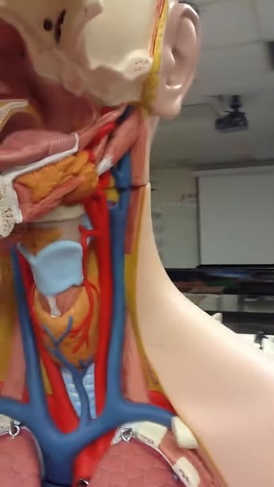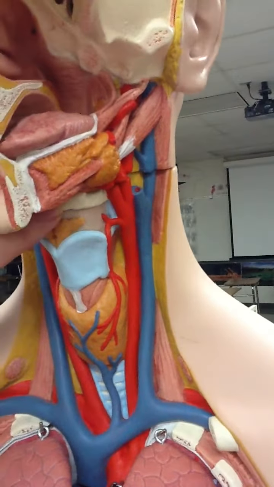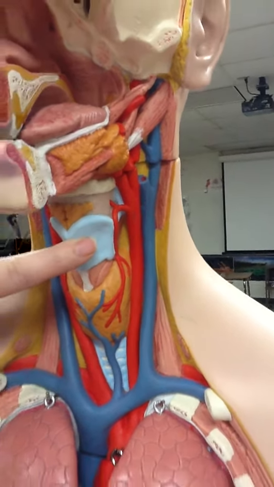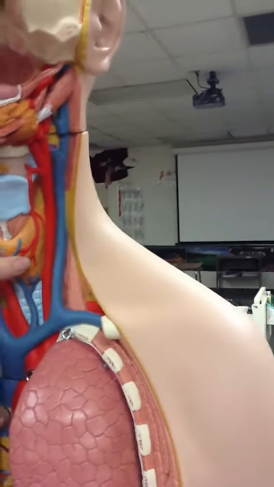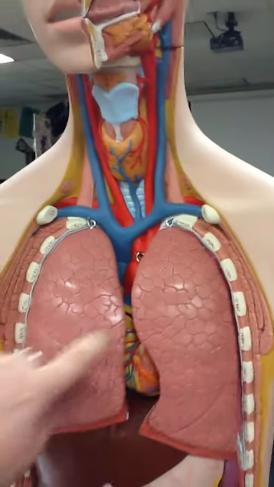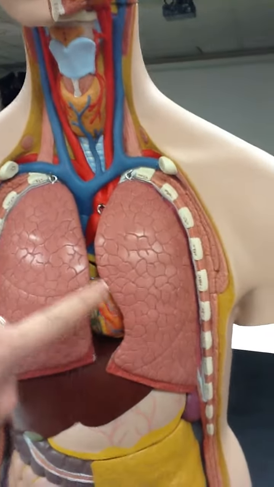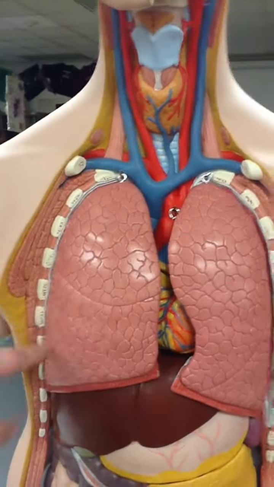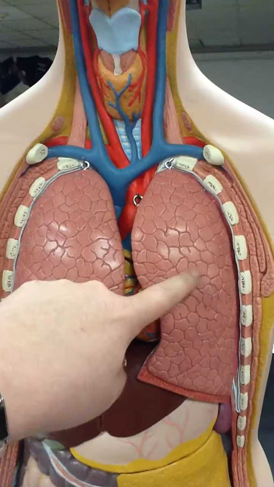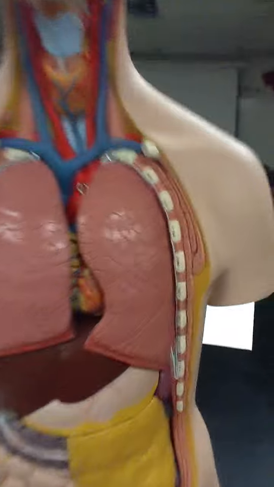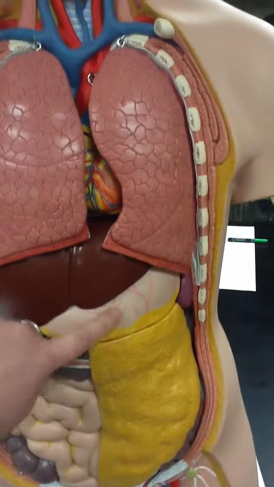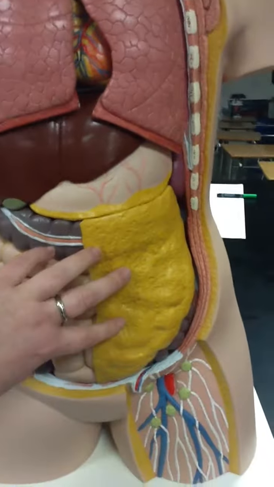Hyoid bone, which is this white bone underneath here. This is the thyroid cartilage, the thyroid gland, lungs, and we are looking at, this is the right lung, this is the left lung. As you can see, because we're in anatomical position, you have the liver, the stomach, all of the intestines.